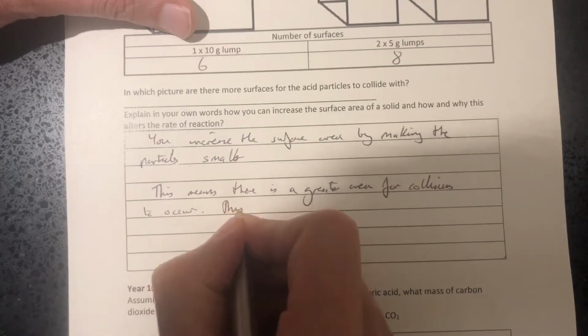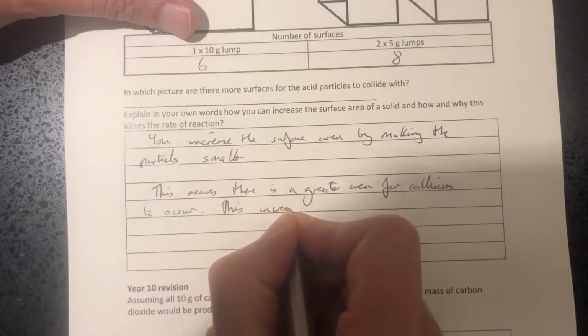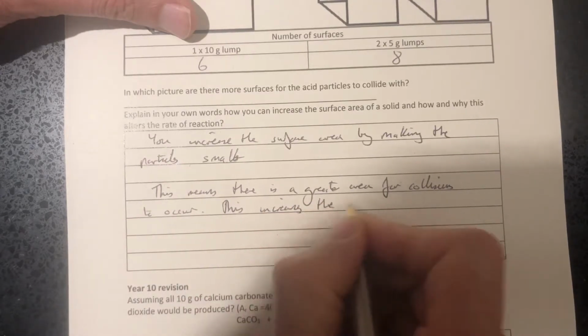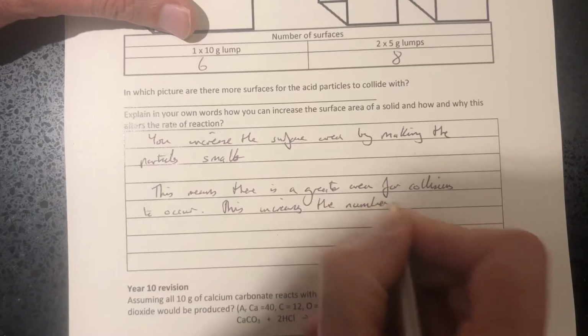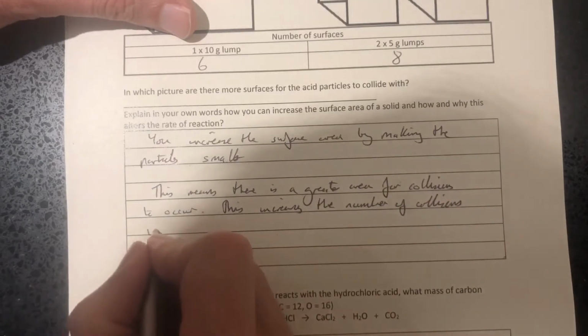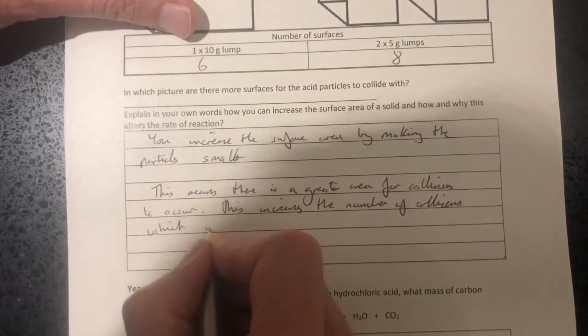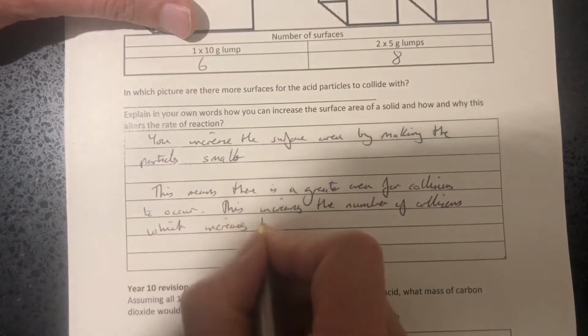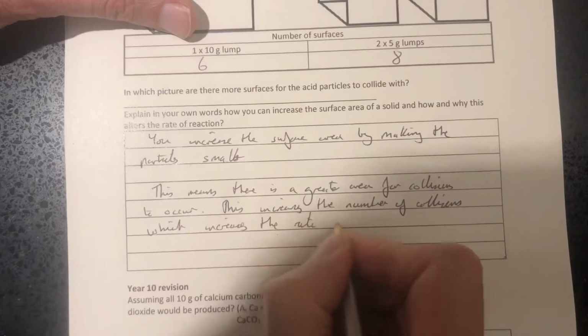This increases the number of collisions, which increases the rate of reaction.